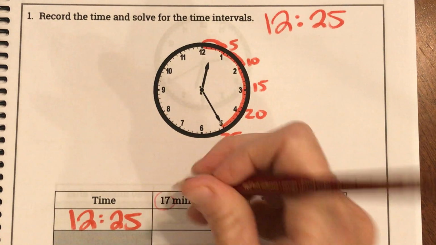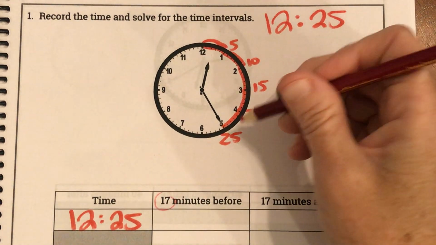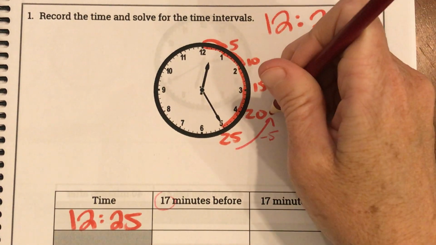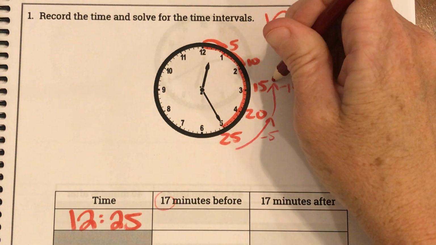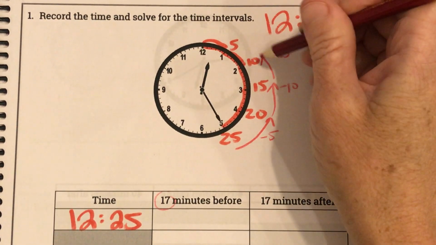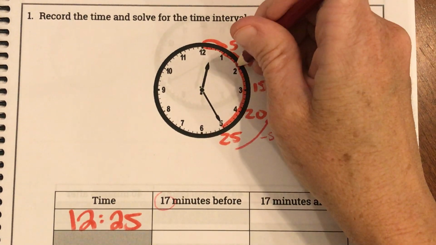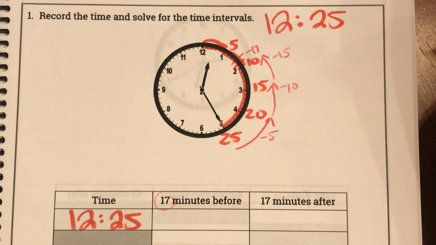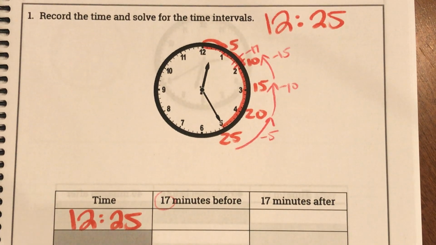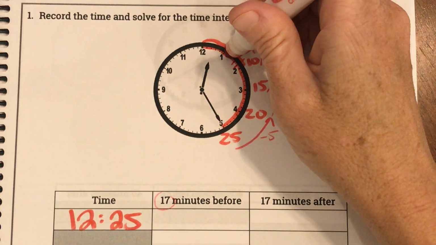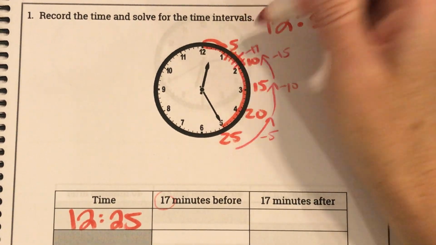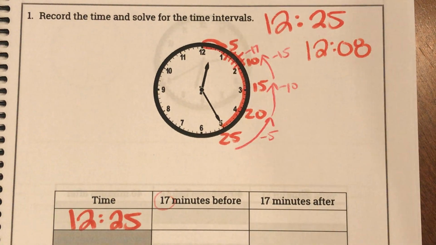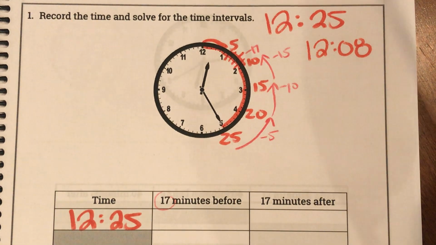Now this one's a little bit trickier because it's not on the 5s, but we can do the same idea. So I'm going to start and I'm going to go back. If I go back 5, I'm going to go back 10. I'm going to go back 15. Oh, and I can't go all the way because that would be 20. So I just need to go back right here and here. That would give me minus 17. So what time would that be? Well, let's see. If that was 5, this one would be 6, 7, 8. So I'm going to say that would be 12:08.